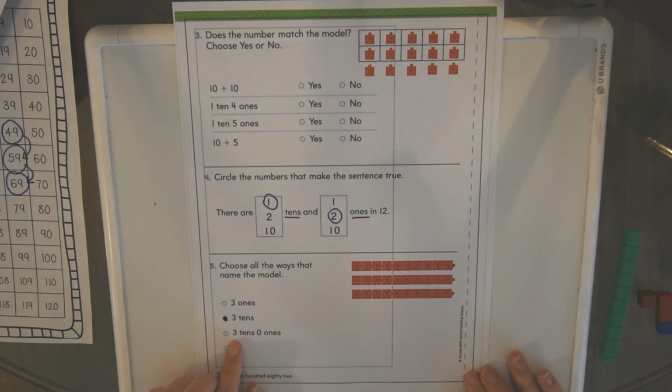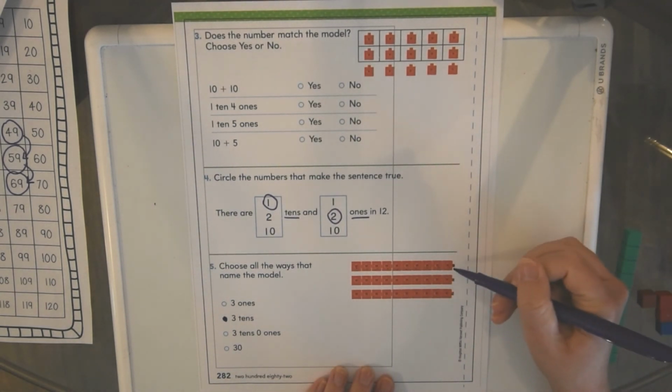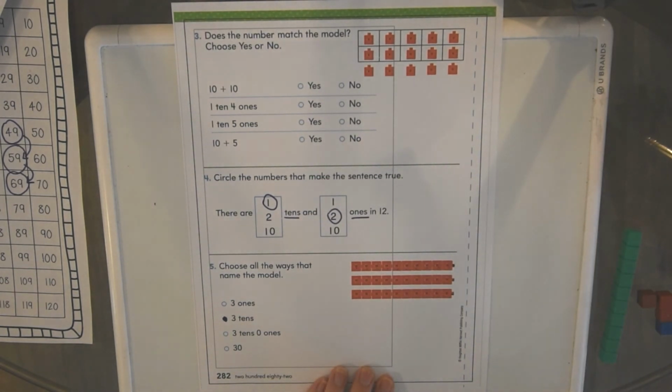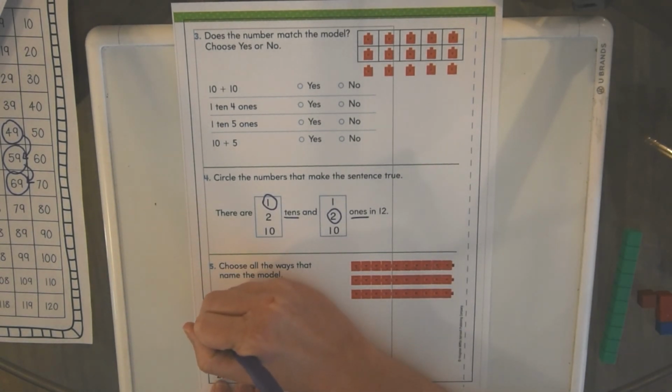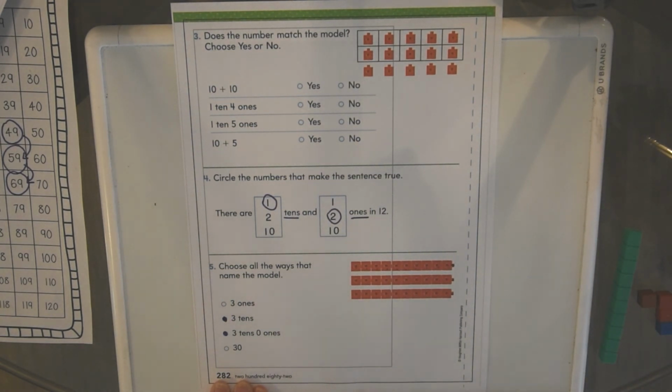Okay, now let's check 3 10s and 0 1s. Well, we already know this picture shows 3 10s, right? 1, 2, 3. 3 10s. Does it show 0 1s? Yes, right? Because there's no extra 1s here for us to count. So this would be correct. This picture shows 3 10s and 0 1s.